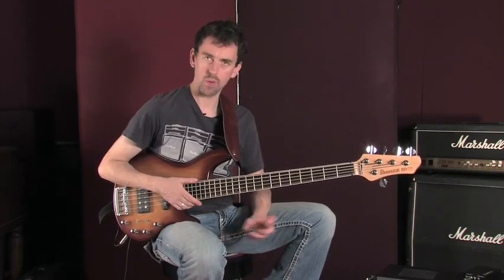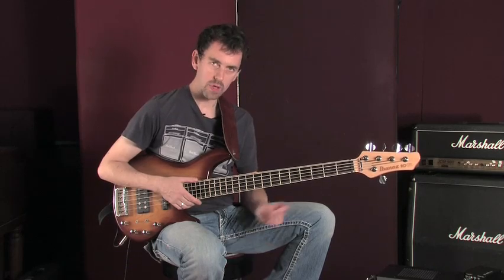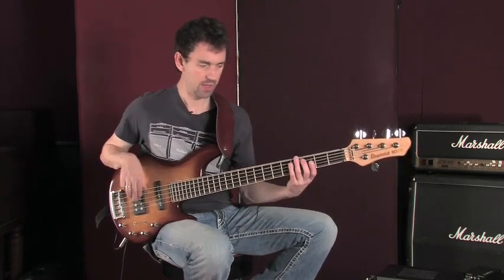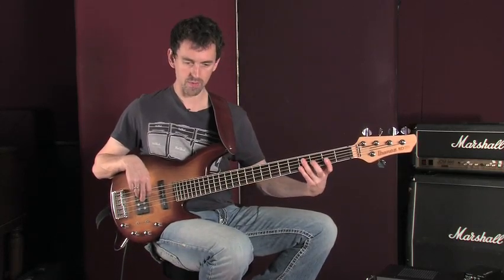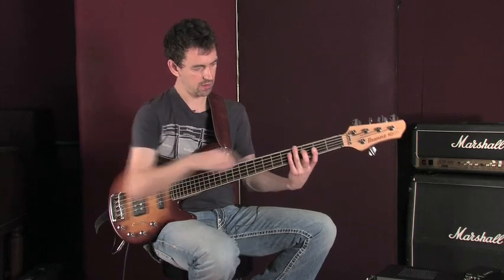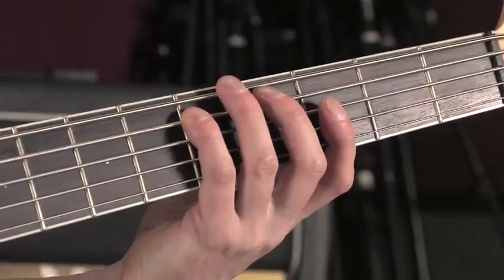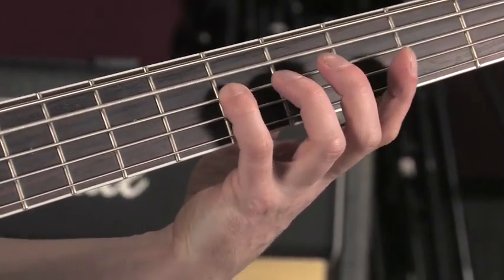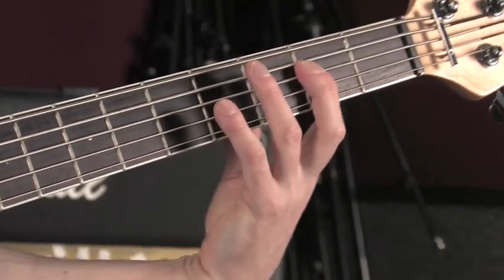Now, interval-wise, we can look at what these are constructed with. All of these bar one are the same shape on the bass. It's the same fret, and you're playing one note, same fret, move up a string. So G to C, see? Same fret, just different string. A to D, same fret, string above. B to E, a fourth above, same fret.